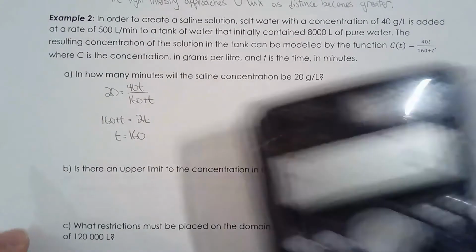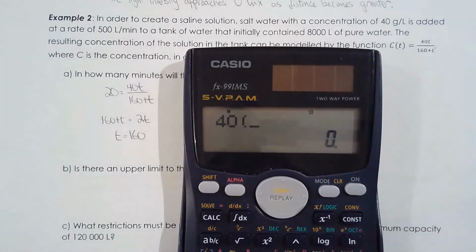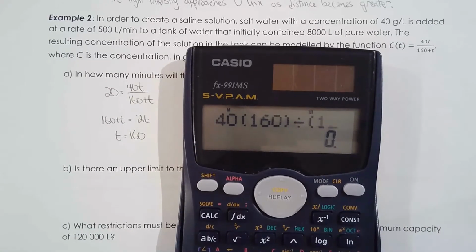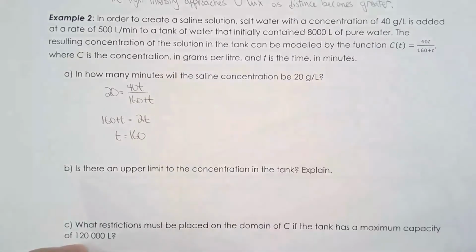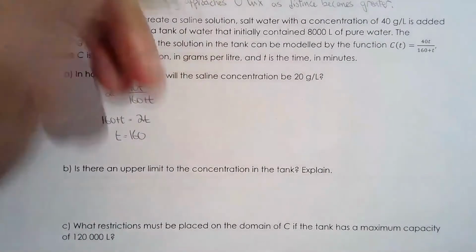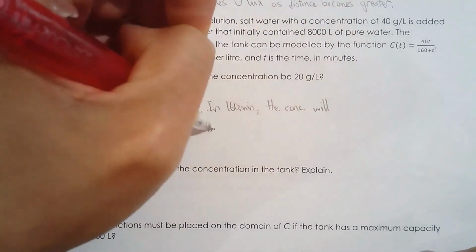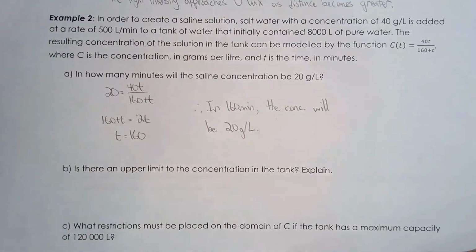So you know what? Let's check that out. 40 times 160 divided by 160 plus 160. Hey, what do you know? 20. Good stuff. So, therefore, in 160 minutes, the concentration will be 20 grams per liter. Awesome.